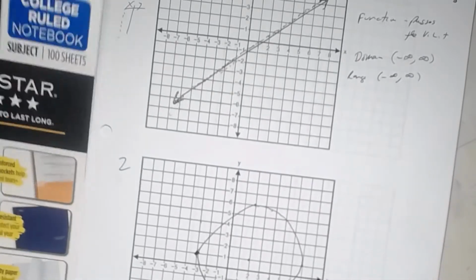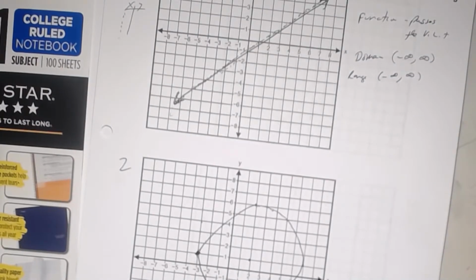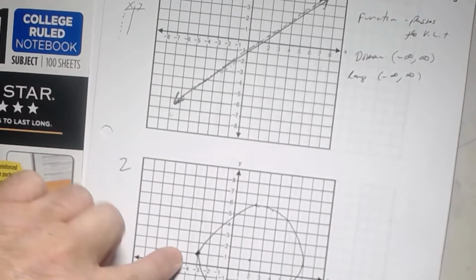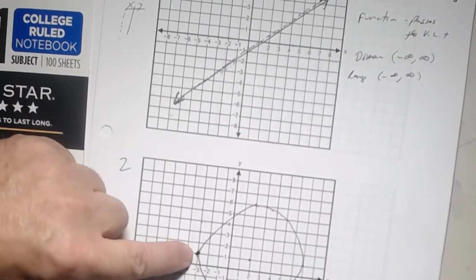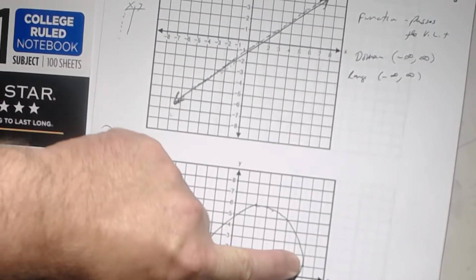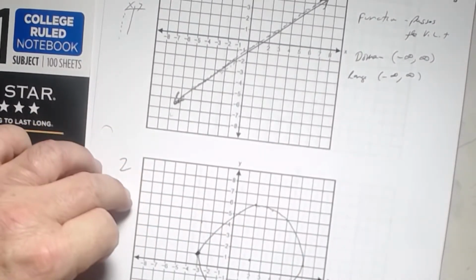The largest x coordinate is 7. Now remember last semester, for infinity and -infinity, you used parentheses, right? Now if it's just numbers, like -3 and 7, this point is on the graph, and this point is on the graph, so you can use brackets.